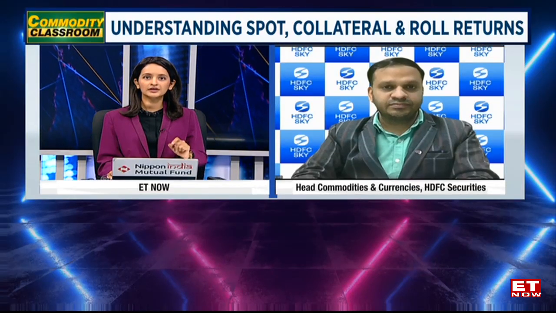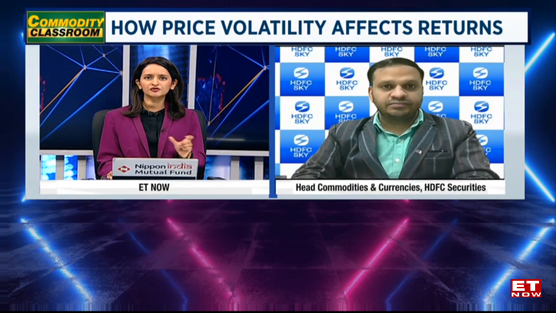But first up, before we start our discussion, let's understand the three main components of total return in commodity trading. That is spot return, collateral return and roll return. Spot return is the change in value of the underlying commodity. Collateral return, meanwhile, is the yield on securities that the investor deposits as collateral, while roll return is the difference between the price of a near-term commodity and a far-term commodity contract.